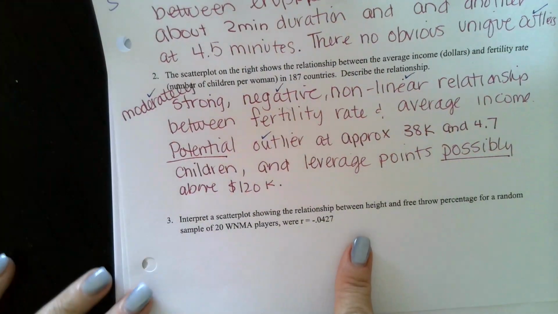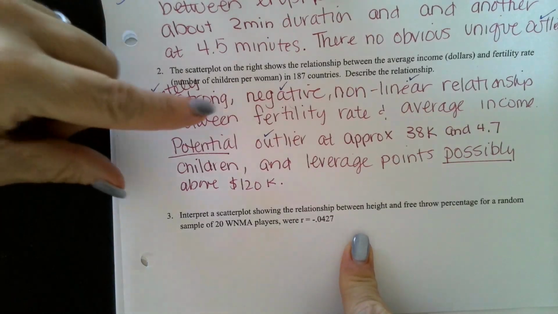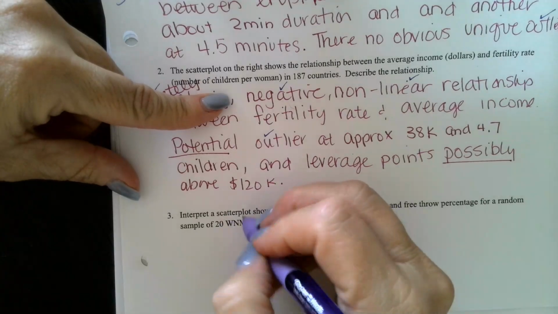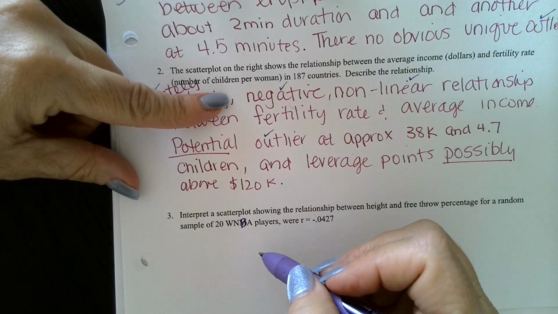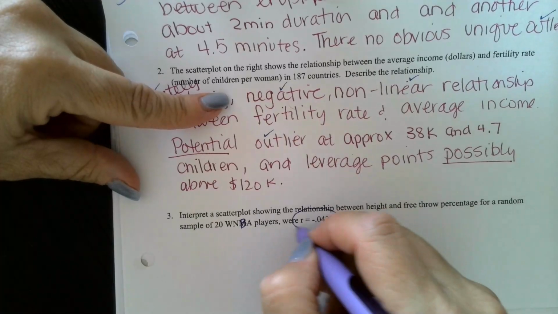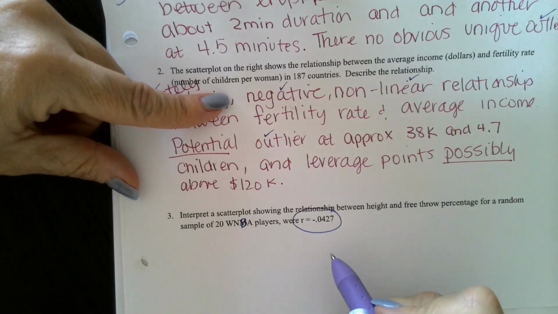Okay, all right, last thing down here. Interpret a scatter plot showing the relationship between height and free throw percentage for a random sample of 20 WNBA players. I think this should be NBA players. Yeah, free throw, NBA, WNBA. If this was r equals negative 0.4027. So what would we say about this?